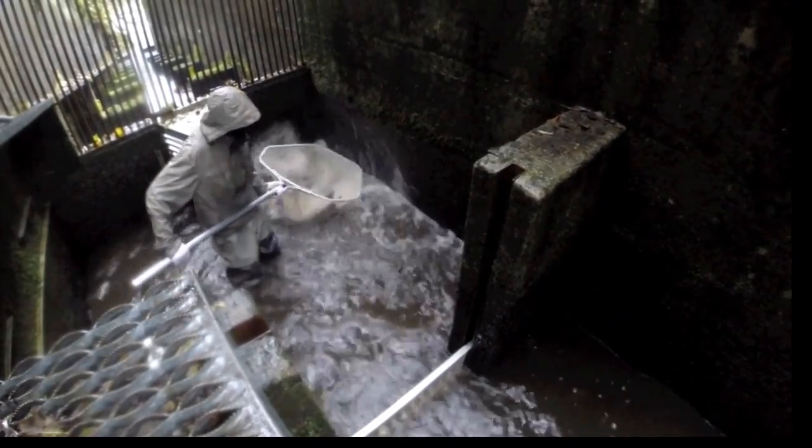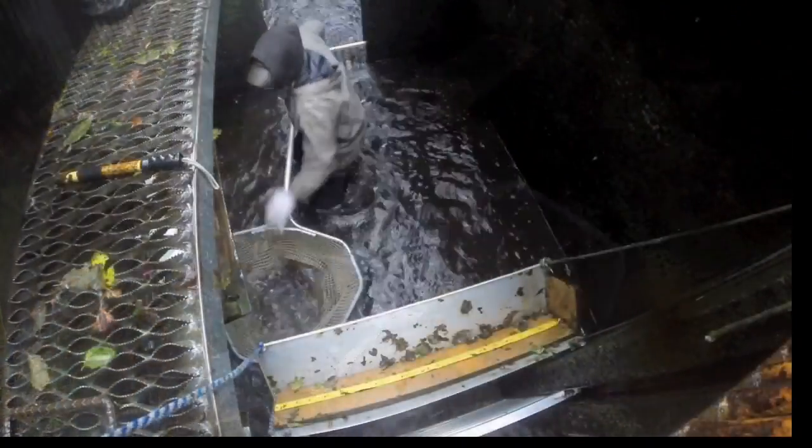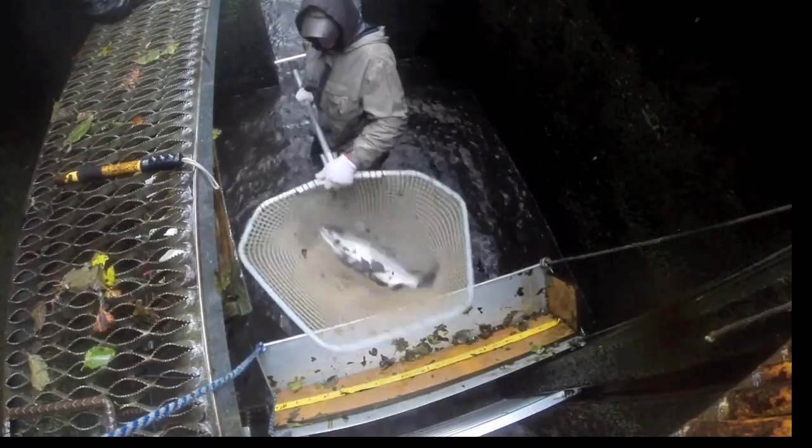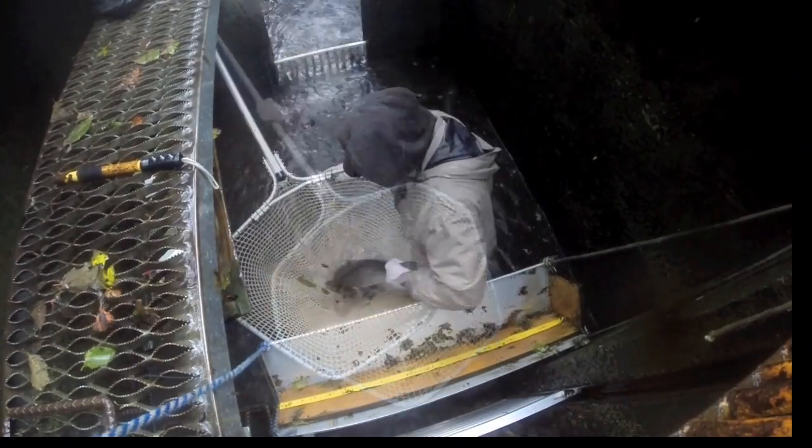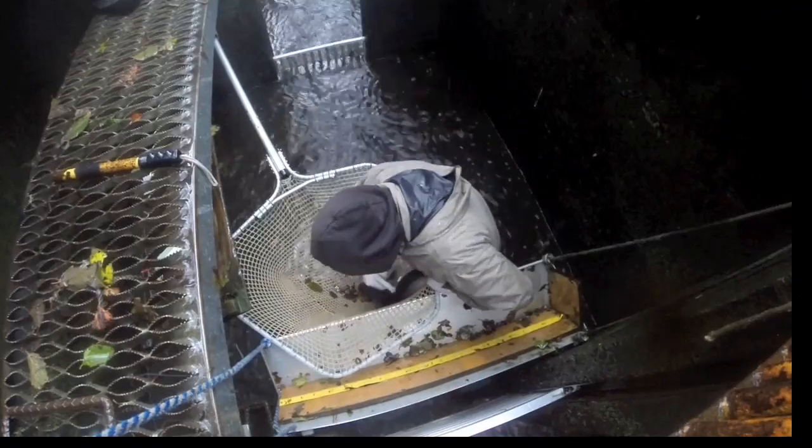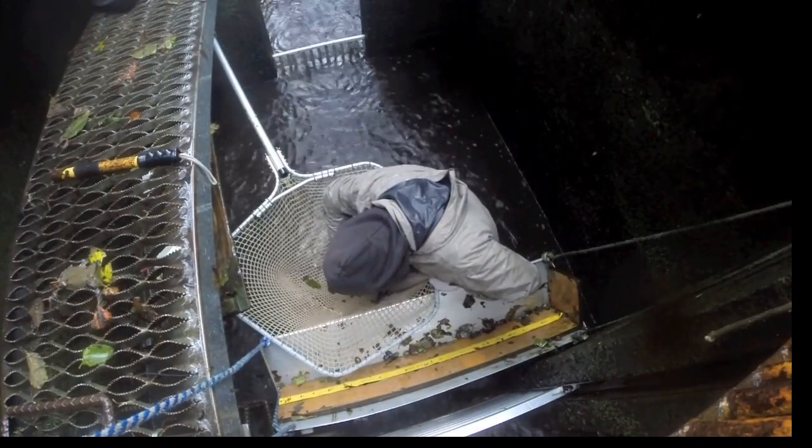Catch at the Waterhouse Falls adult trap was steady early in the season, with few fish pushing higher in the system to the upper trap at Fall Creek Falls. Staff worked efficiently to tag and collect biological data from wild fish as quickly as possible, as fish processing requires water flow into the trap to be reduced for safe handling of fish in the trapping area.